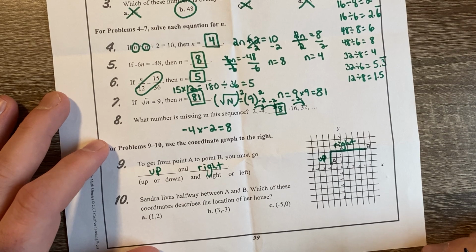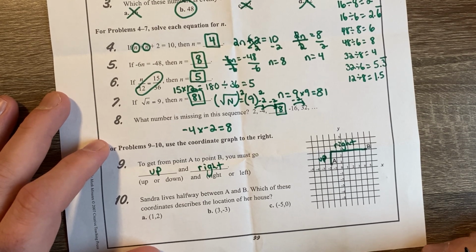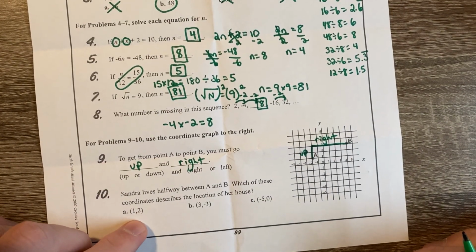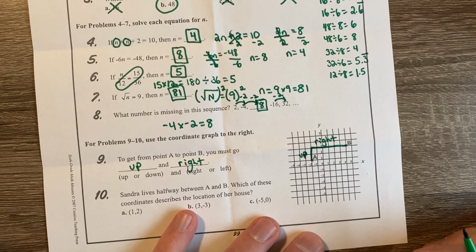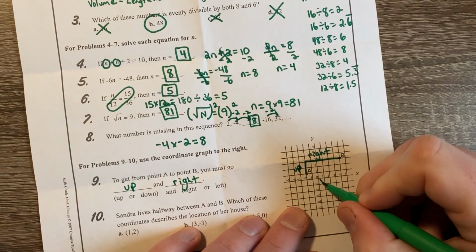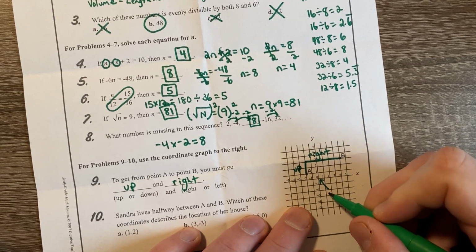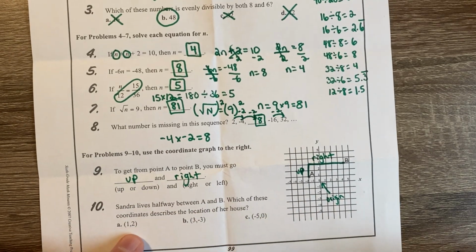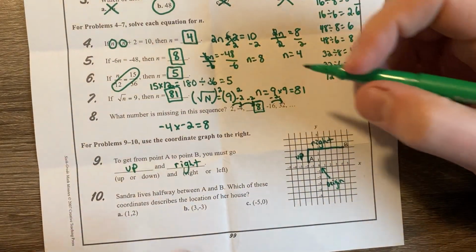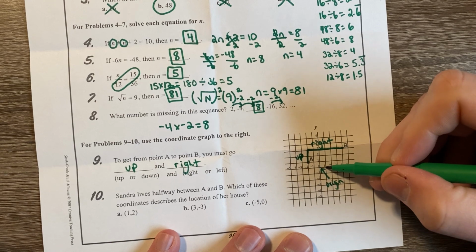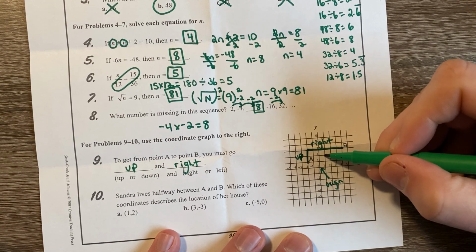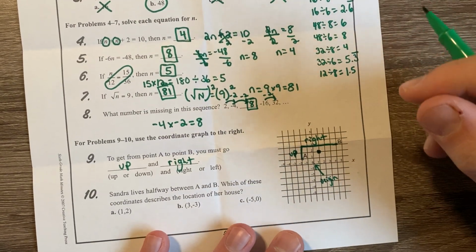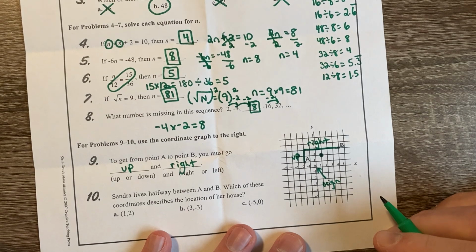Now, number 10 says Sandra lives halfway between A and B. Which of these coordinates describe the location of her house? Okay, so I got to plot these points and then figure out which one seems halfway between A and B. Remember, when you're plotting points, you always start at the middle, or at 0, which is the origin. My first point is 1, 2. The 1 tells me that I go to the right once, and then the 2 tells me I go up twice. So that's going to put me right there. And that looks like it might be a possibility between A and B.